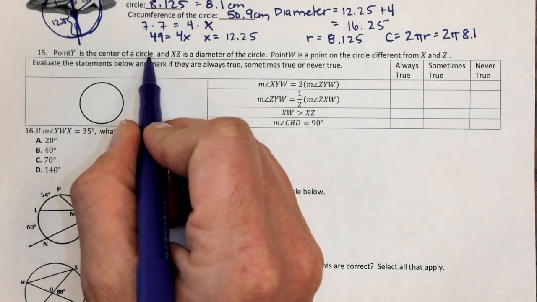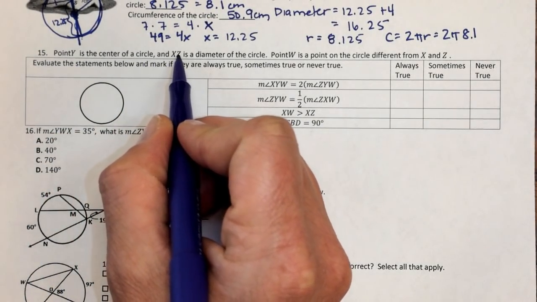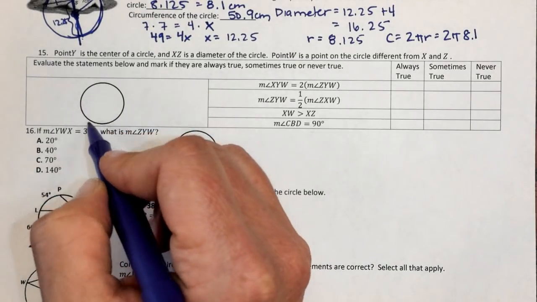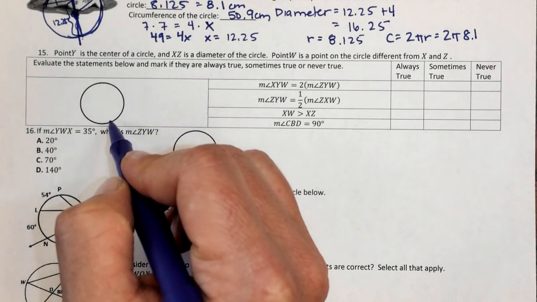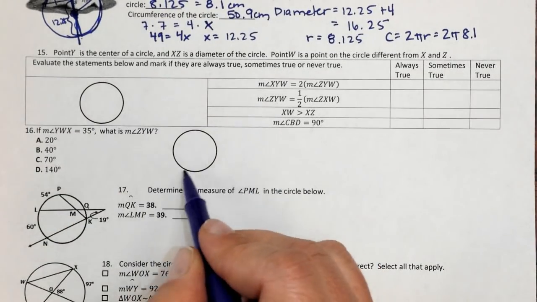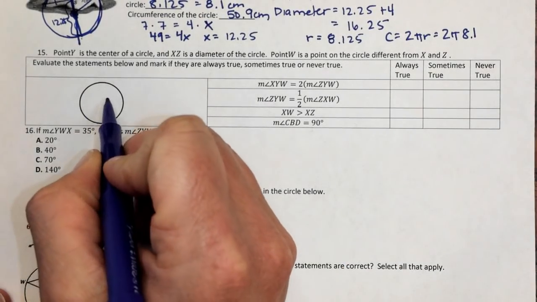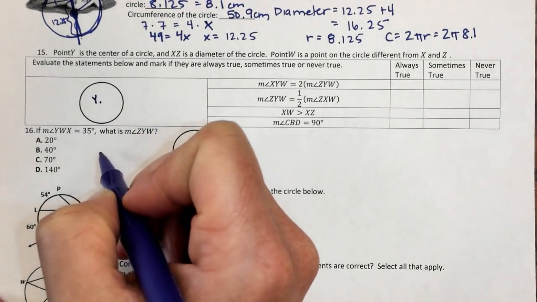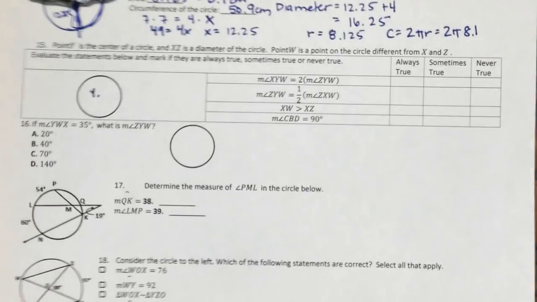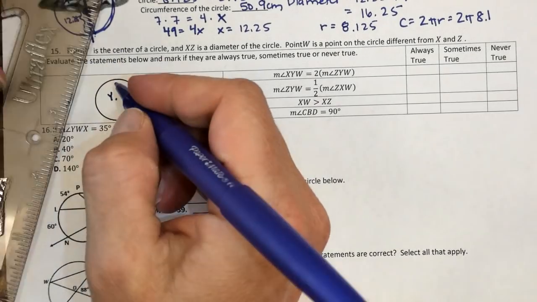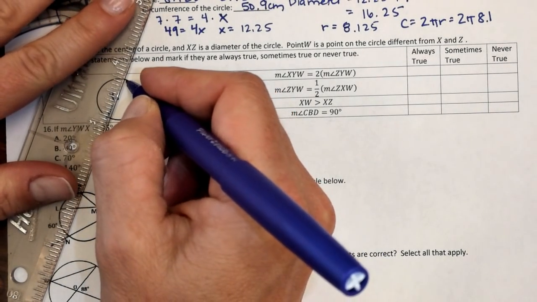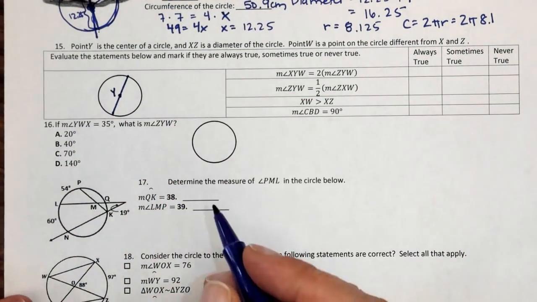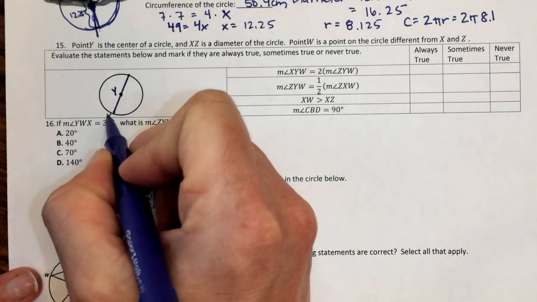Point Y is the center of a circle, and XZ is the diameter of the circle. Okay, so they do not give you a picture. You have to draw this in. I put this in for the review. Again, they do not give you this picture. They do not draw any of this for you. You have to draw it for yourself. So point Y is the center of the circle, and XZ is the diameter of the circle. So if XZ is the diameter, I can go like this. Clearly my Y needs to be in the center. And I have XZ.